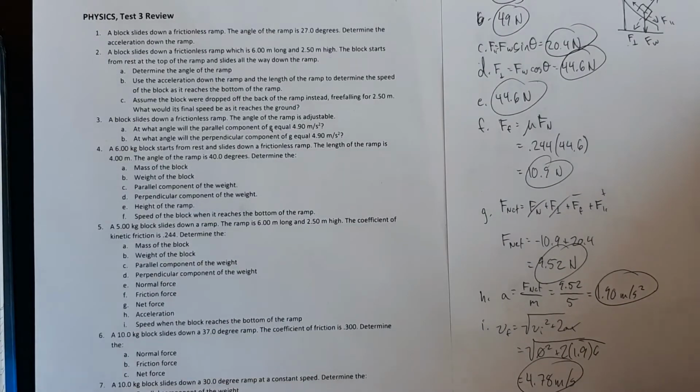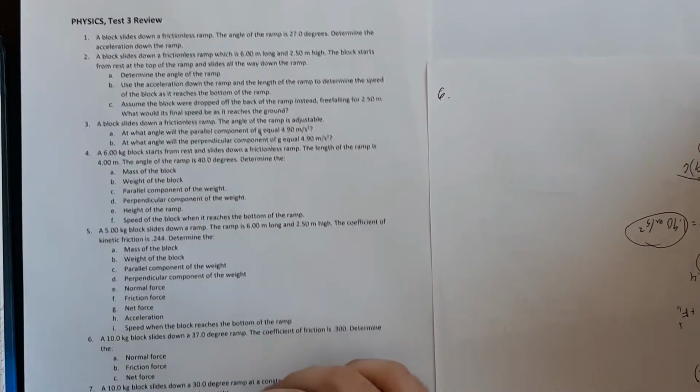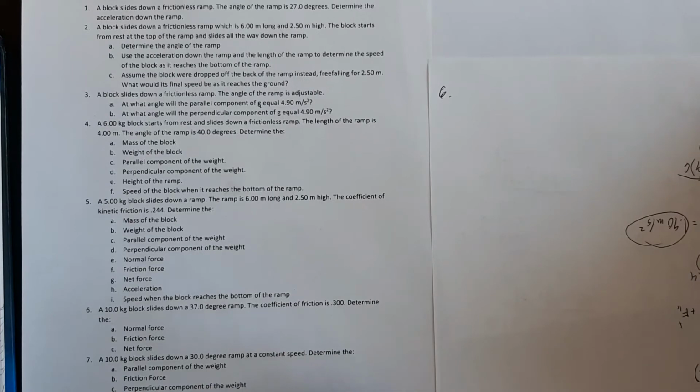Okay. So that's it for 5. That took a lot of space. All right, number 6. A 10 kilogram block slides down a 37-degree ramp. Coefficient of friction is 0.3. Determine the normal force, friction force, and net force.